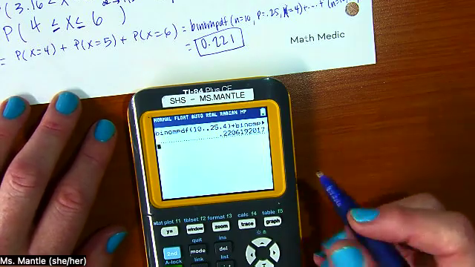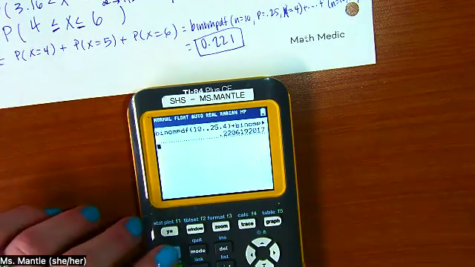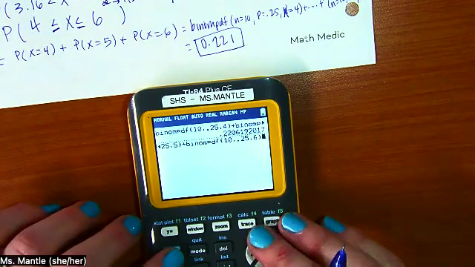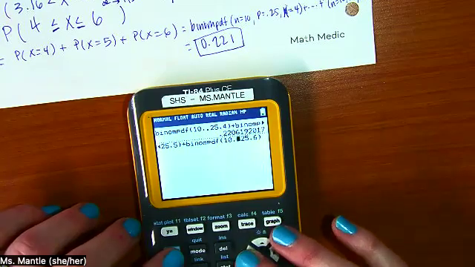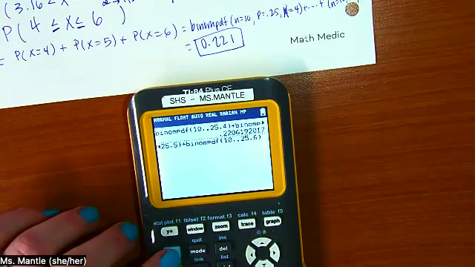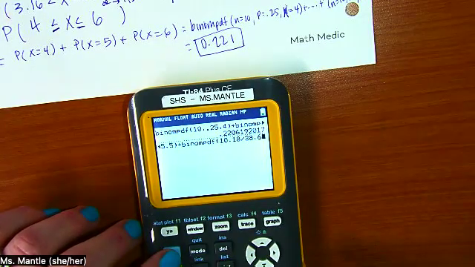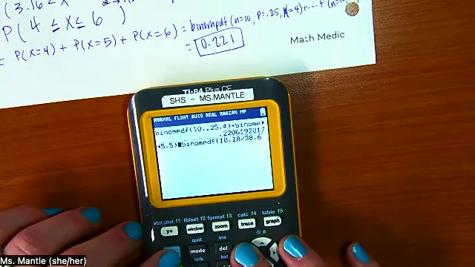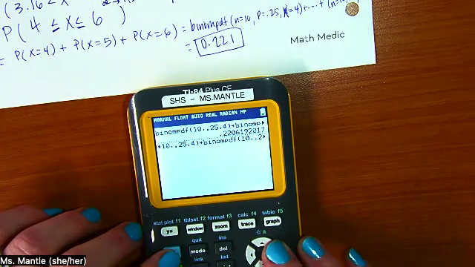Oh my gosh, I'm such a ding dong. The probability of success is not 0.25, silly Miss Mantle. It's 18 out of 38. So I have to scroll back here.